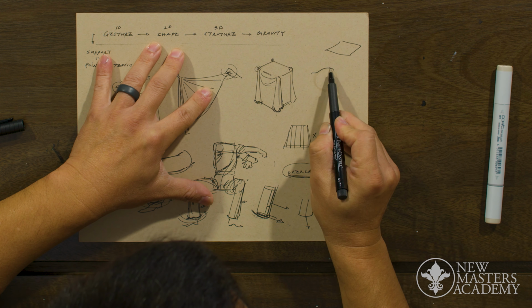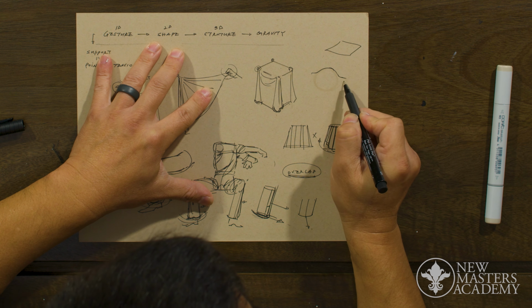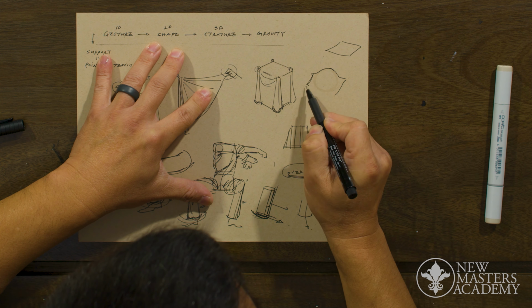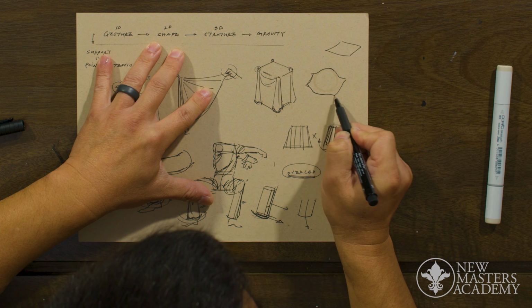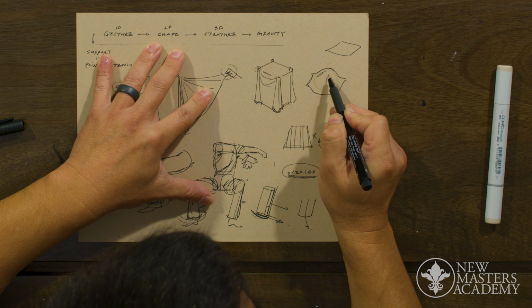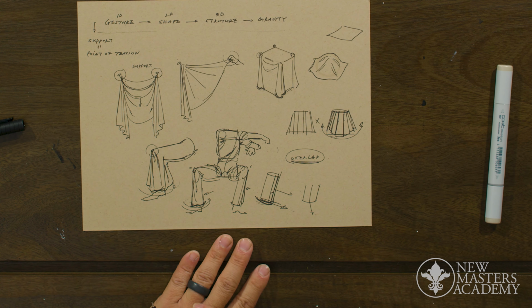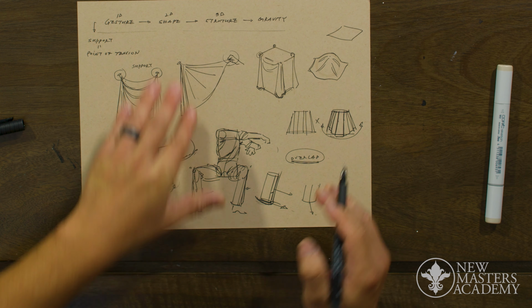It's going to come over, come behind, lay on the ground, we come over here, and then we're going to do that. Put it on a cylinder.